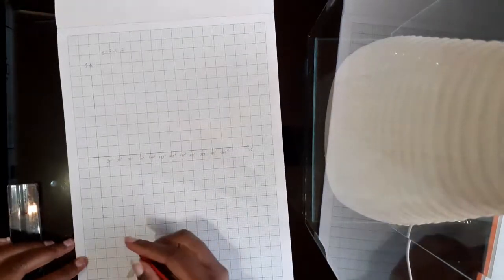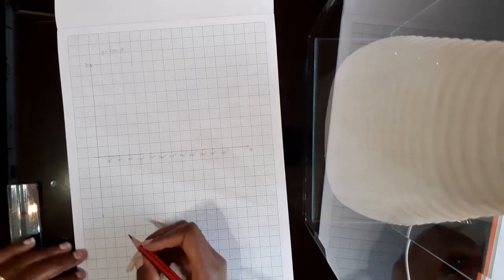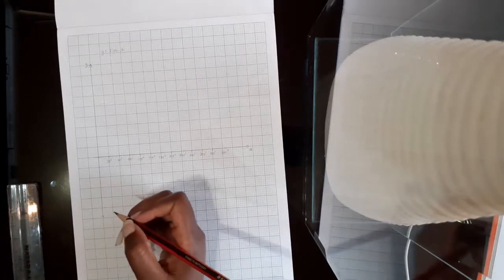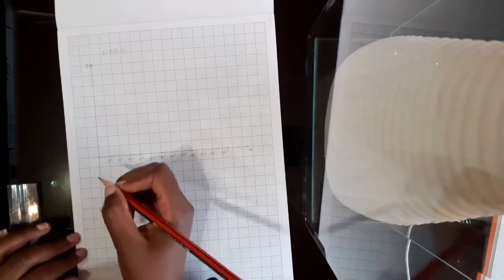The biggest value in the two charts is 2.6, sorry. So we are going to use the scale of 1.